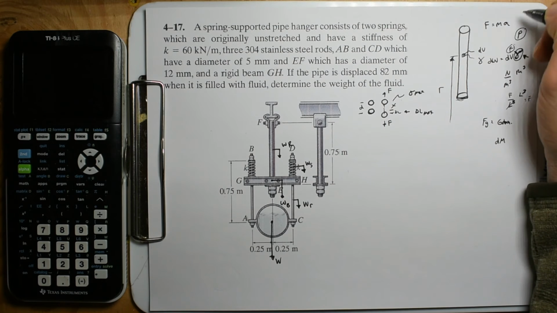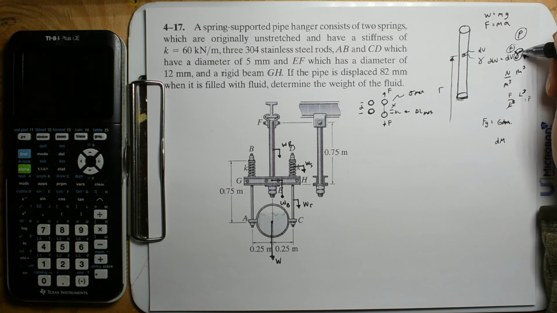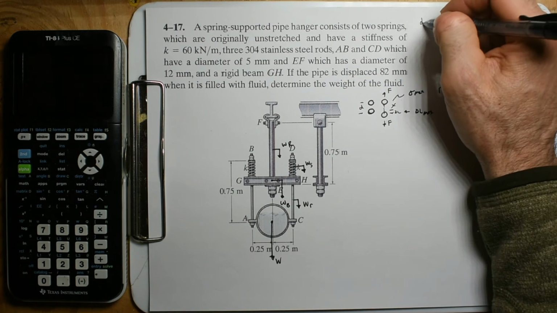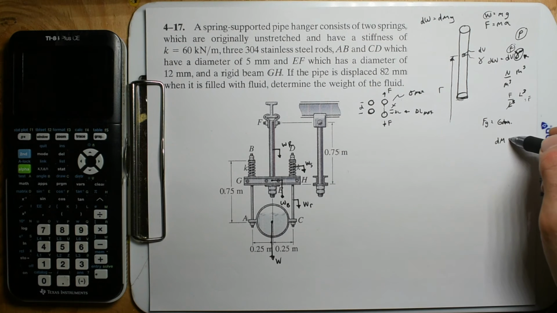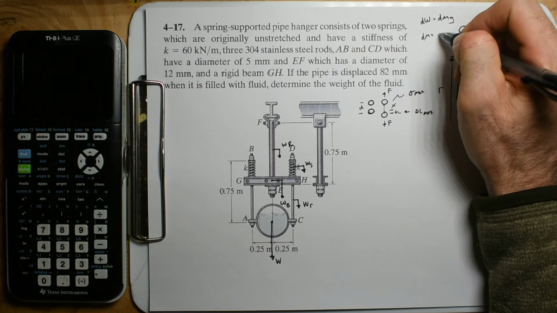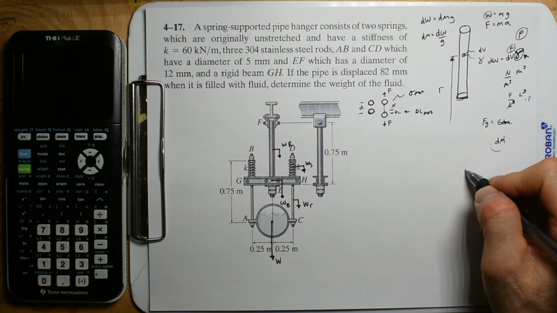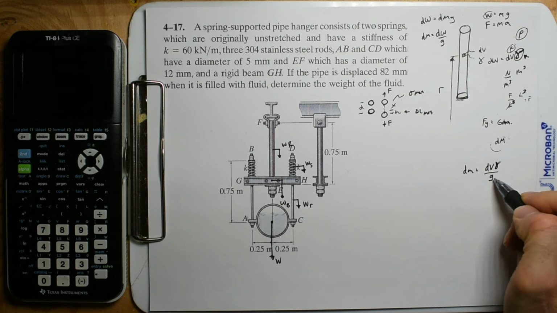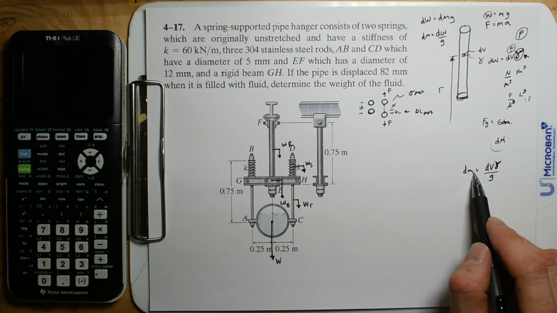Force is mass times acceleration. If I had a weight, it is a mass times g, and so if I had a little change in weight and a change in mass, g, and if I was trying to solve for dm, dm would be dW over g, and then dW would be dV times gamma, the weight density. So dm would be dV gamma divided by g.